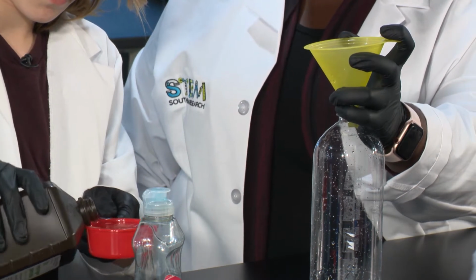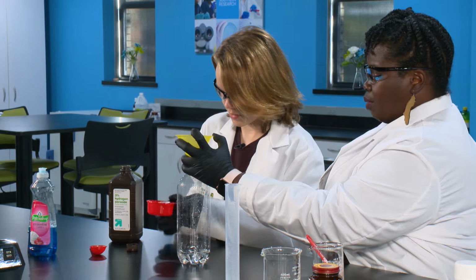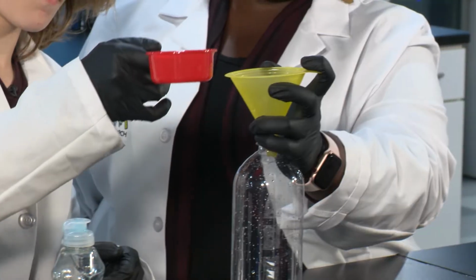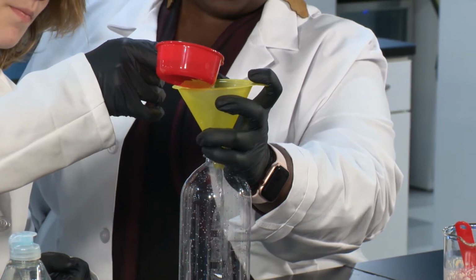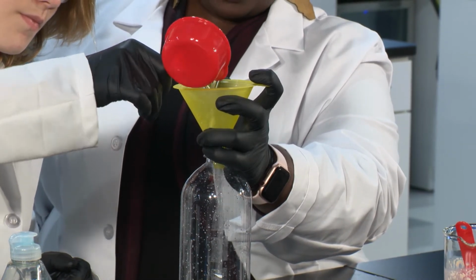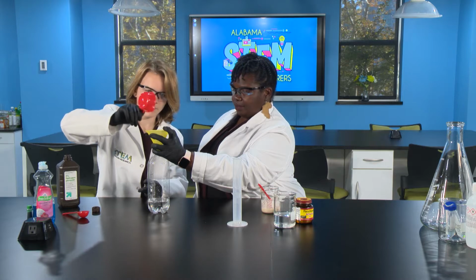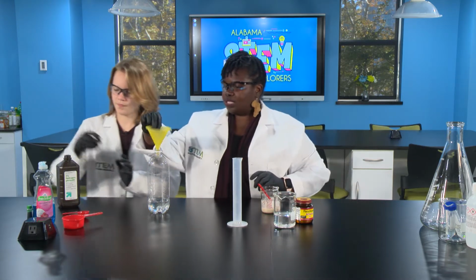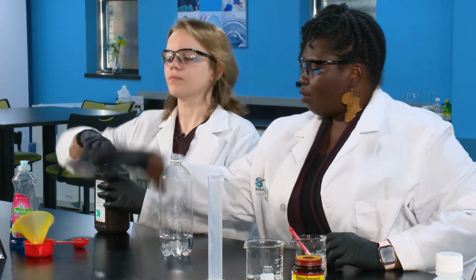All right, and so that's why it's very important that we know what different chemicals we use in the lab, because even though this is hydrogen peroxide, it looks like water. That's why we never taste or drink anything in the lab. We always practice lab safety. Okay, so now we'll put the lid back on there because we don't want to spill that. We'll put our funnel over here.